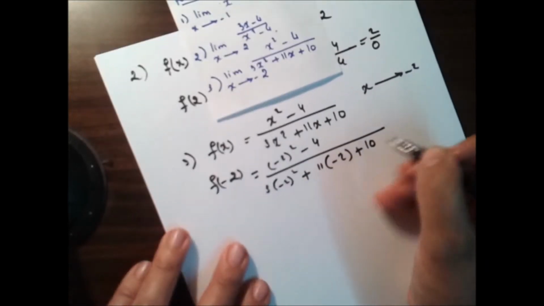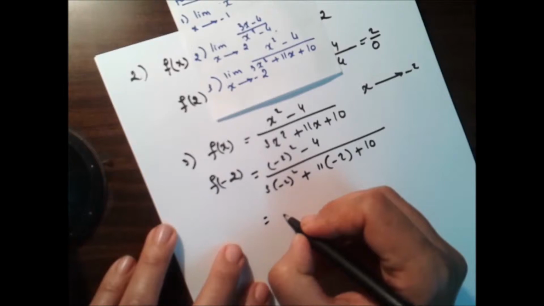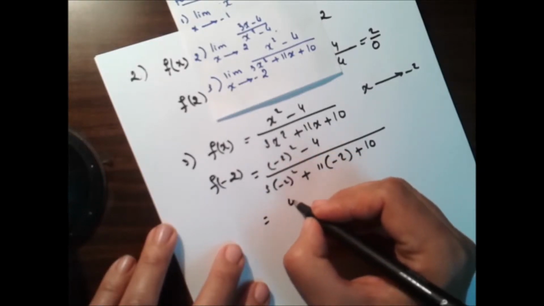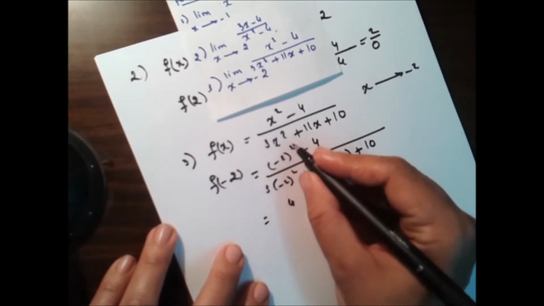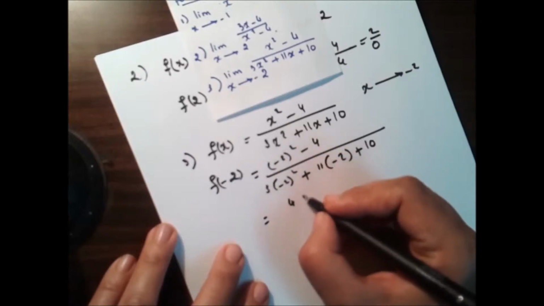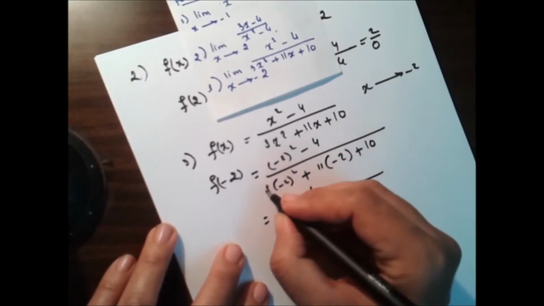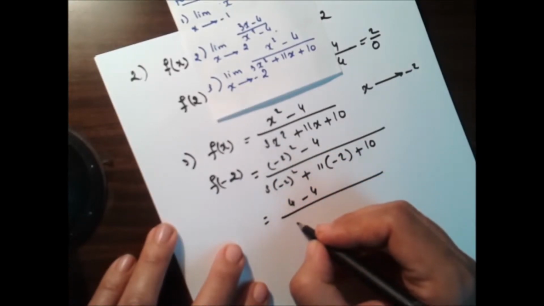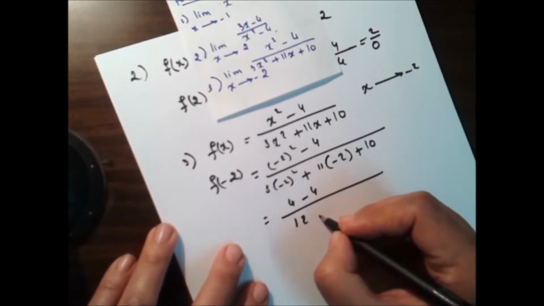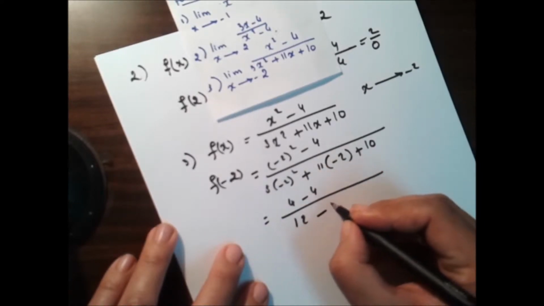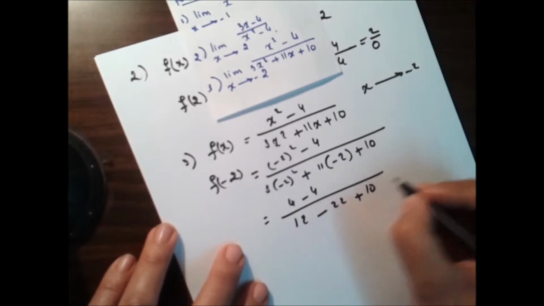This is called direct substitution. This is equal to negative 2 squared, which means 4, since the negative sign is cancelled because of the even power, minus 4, over 3 times negative 2 squared, which is 4 times 3, to be 12, and 11 times negative 2 to be negative 22, plus 10.